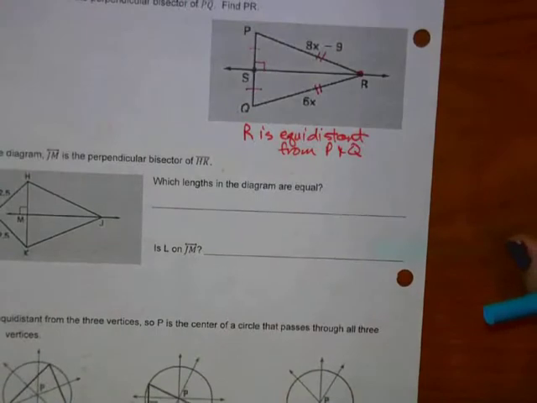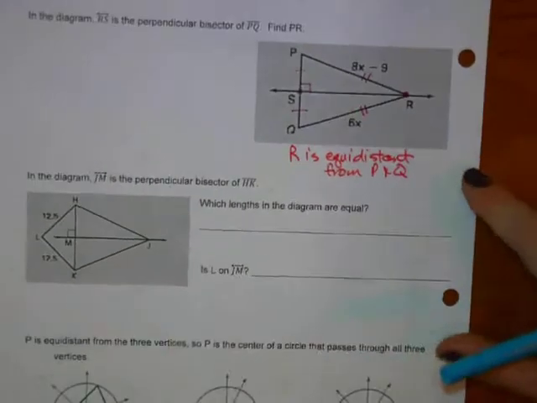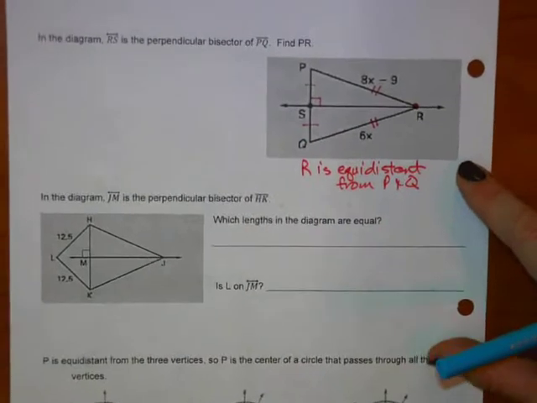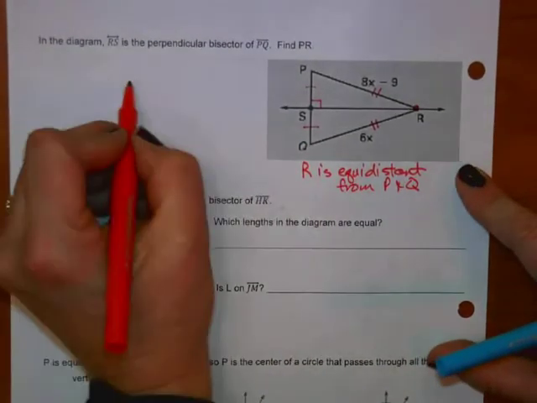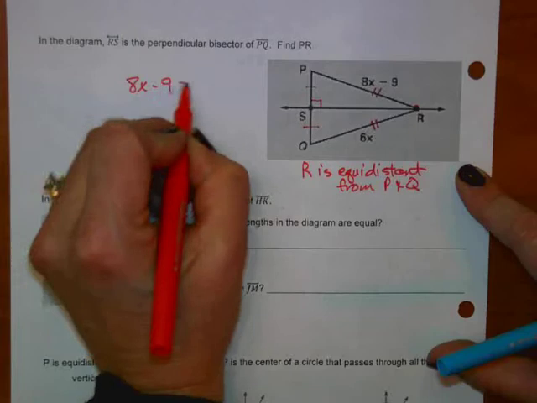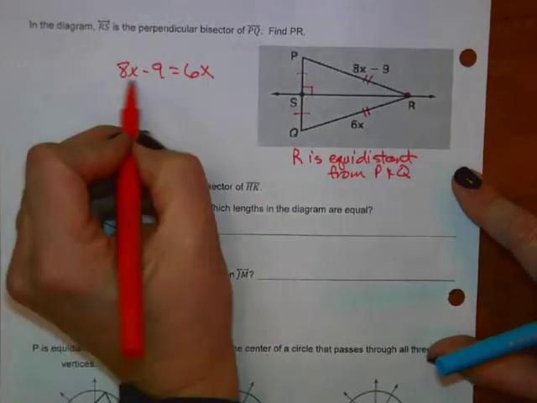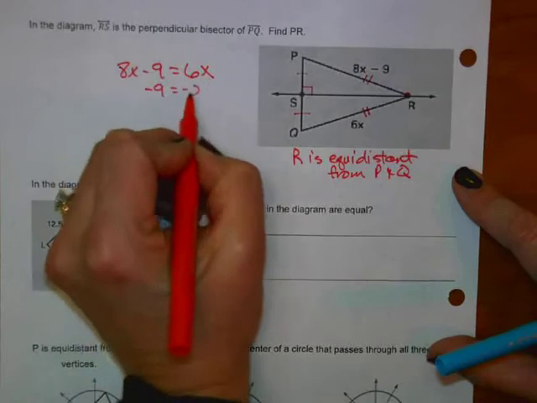So I'm guessing you can see what we have to do first in order to find PR. What do we have to do? Got to find X. So we're going to set them equal to each other, and subtract 8X from both sides. And you get this.